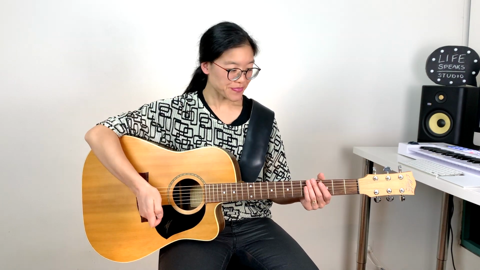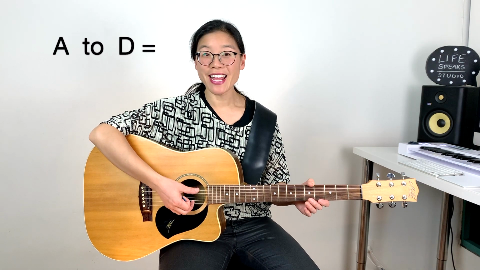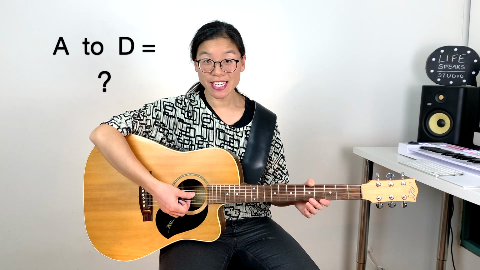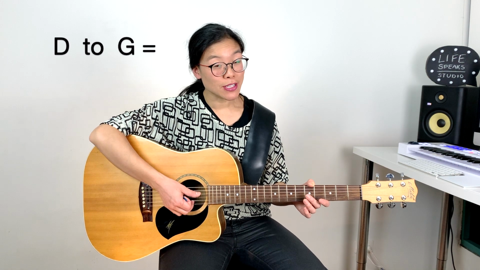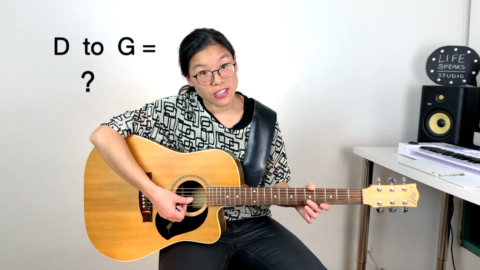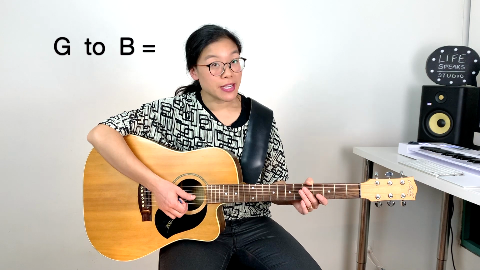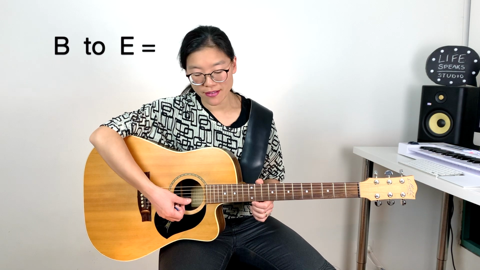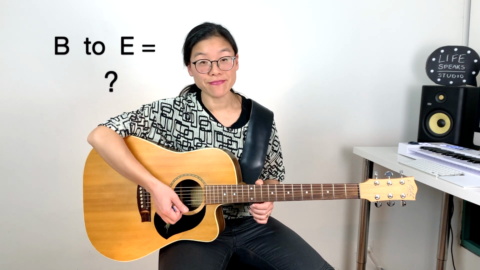Cool. So let's do a quiz. How many semitones between the E string and the A string? How many semitones between the A string and the D string? How many semitones between the D string and the G string? How many semitones between the G string and the B string? And how many semitones between the B string and the E string?